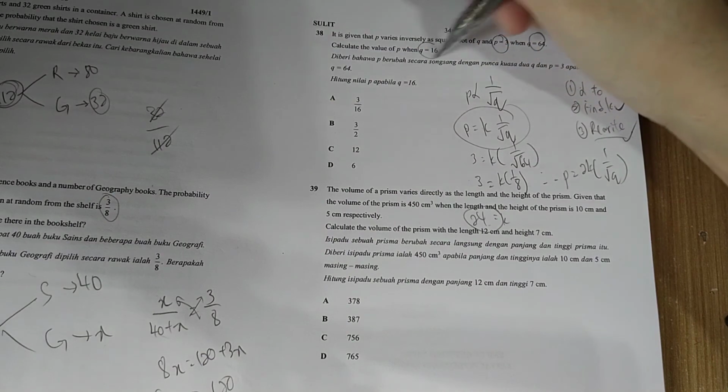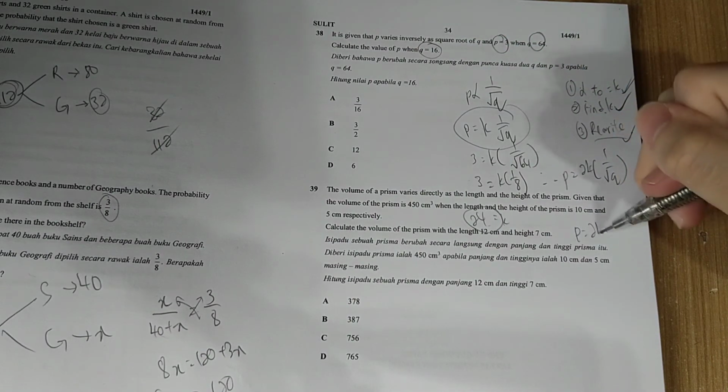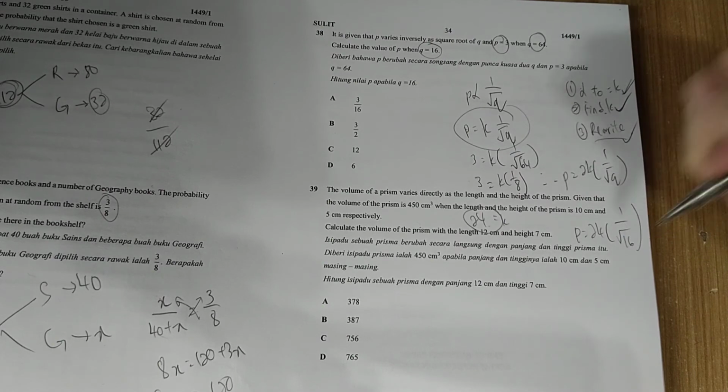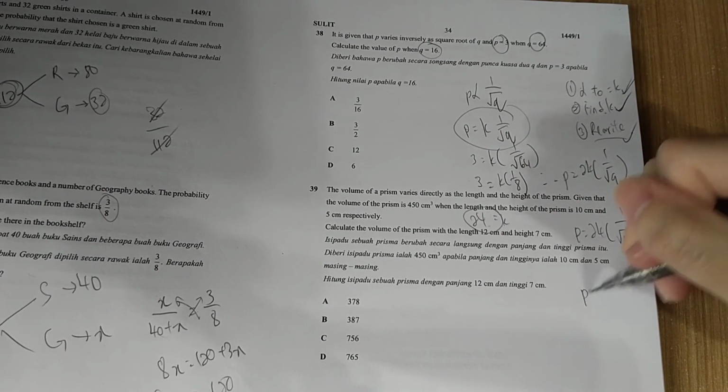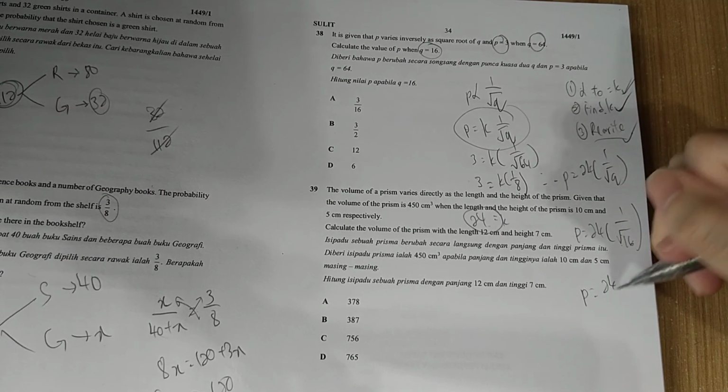Calculate the value of P when Q is 16. Just masuk lah. P equals to 24 1 over square root Q, square root Q when Q is 16. Okay, what is square root 16? 4. So 24 times 1 over 4 means 24 divided by 4. So the answer is 6.